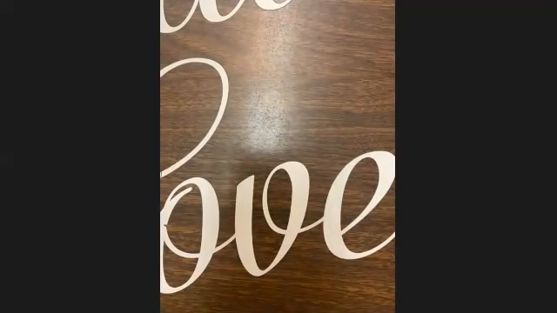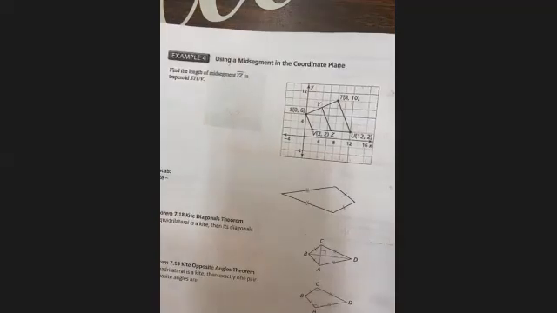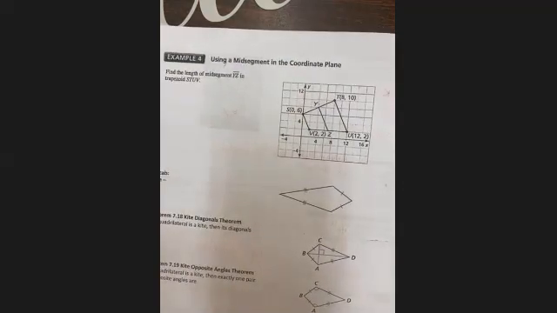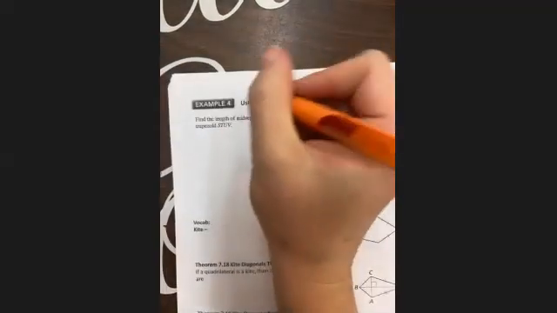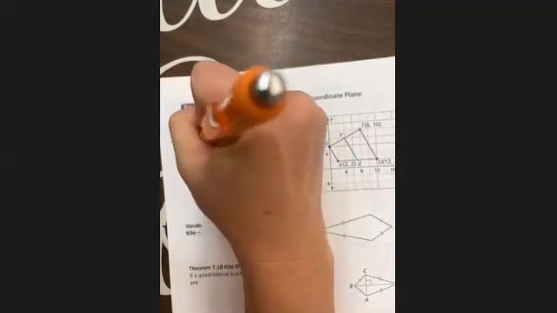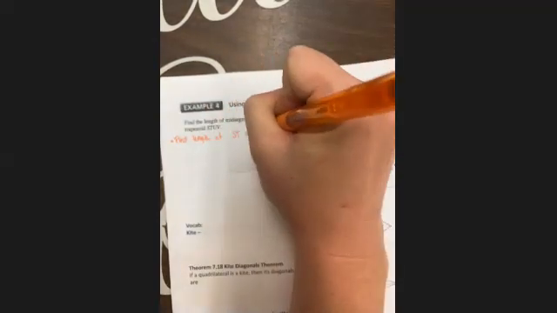All right, so find the length of the mid-segment YZ in trapezoid STUV. Okay, so first I need to find the lengths of SV and TU. So find the lengths of ST and VU.